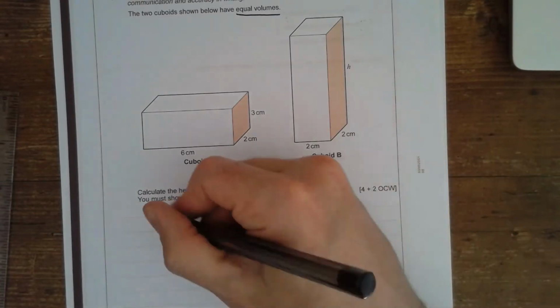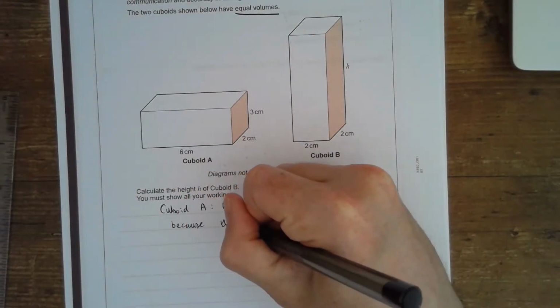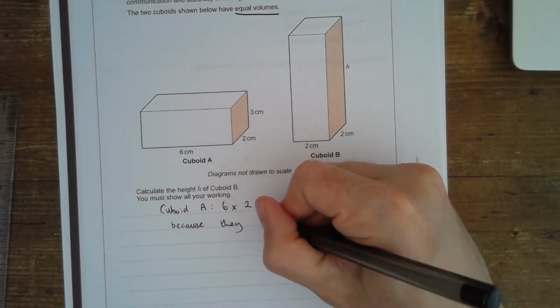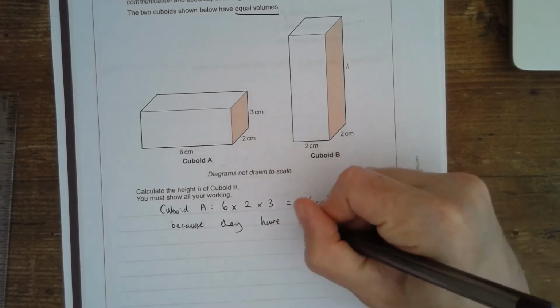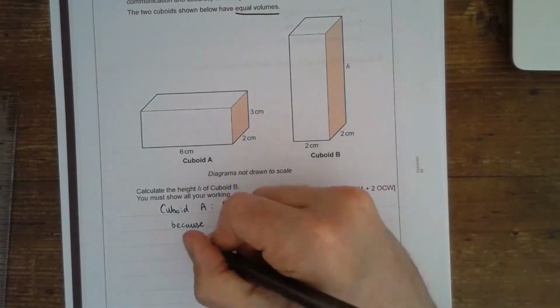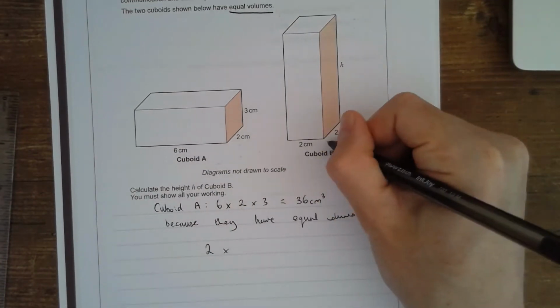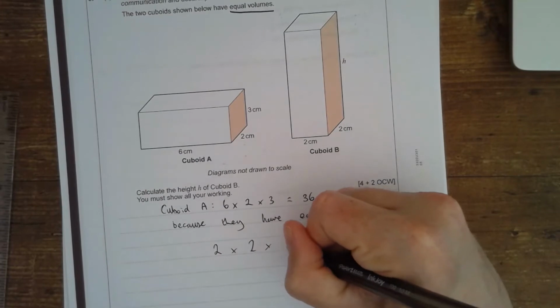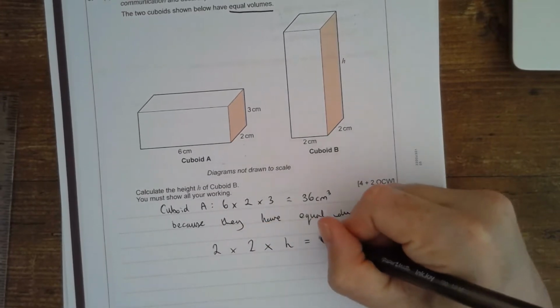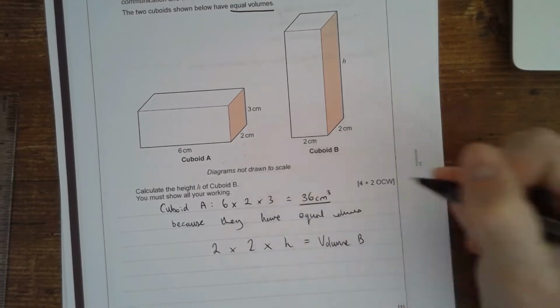So from here I can say because they have the same volume, or because they have equal volumes, we can say that 2 times by the height must be equal to volume B. And volume B, we know, is 36.